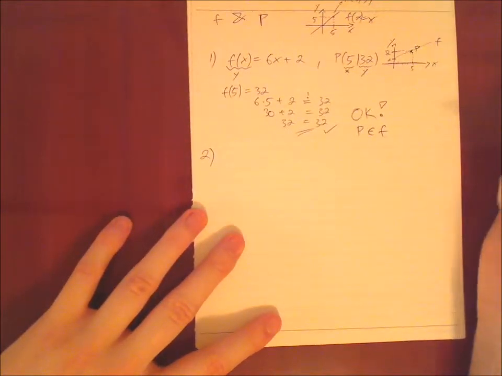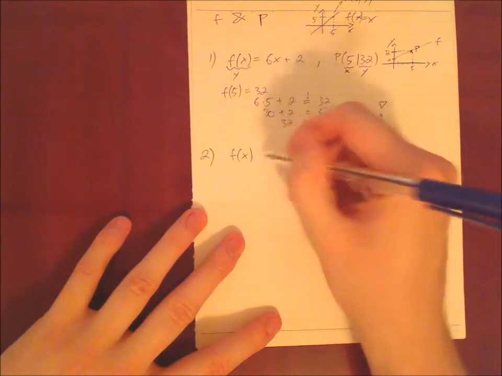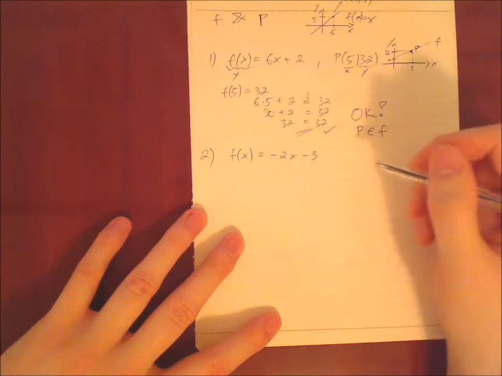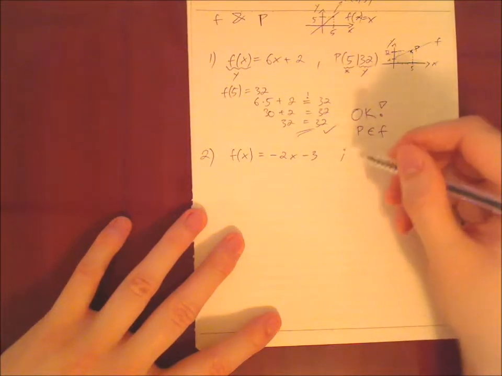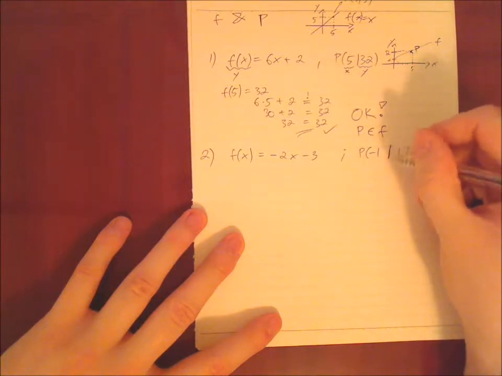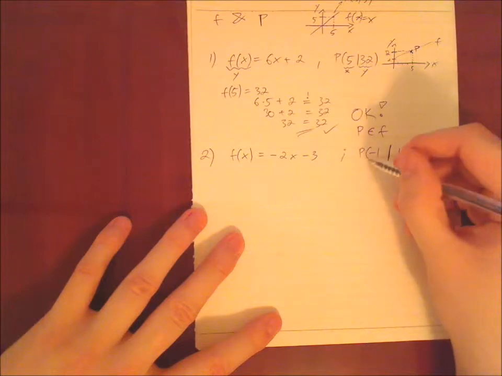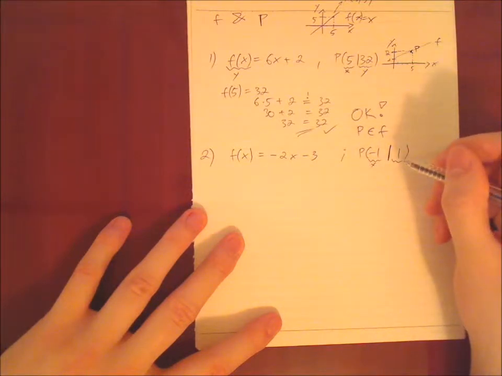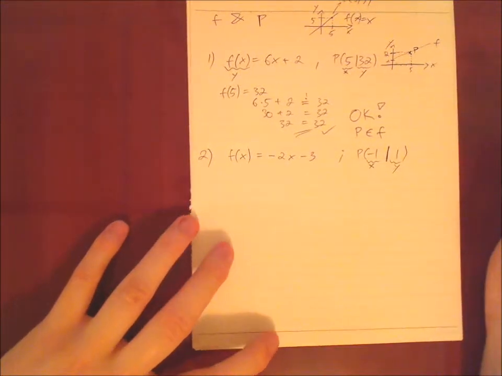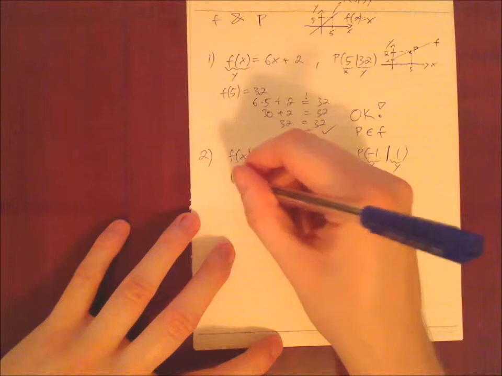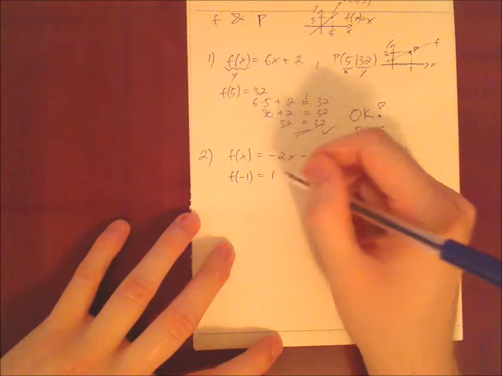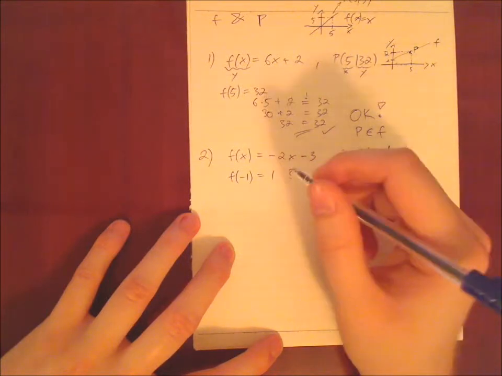So we have a second example, which is the function minus 2x minus 3, and we have a point which is (-1, 1). This is the x part, this is the y part. As before, it's always the same, and we just insert it. So the assumption: is it true? We have -1. Does it equal 1? Does it work? We just have a try.